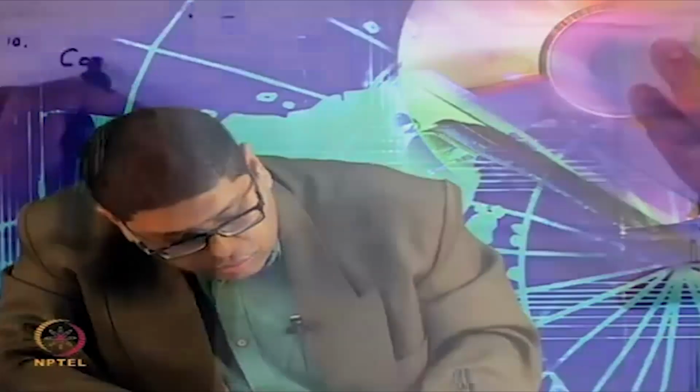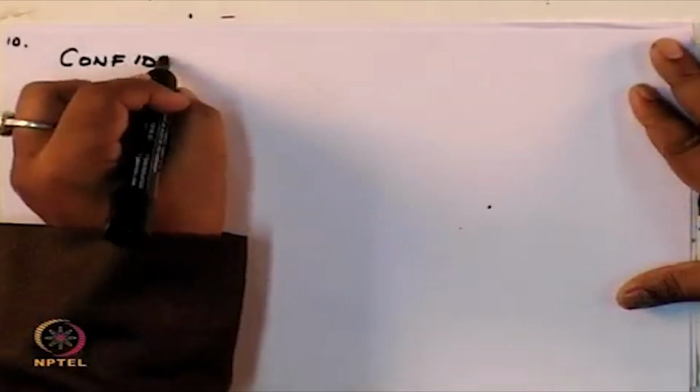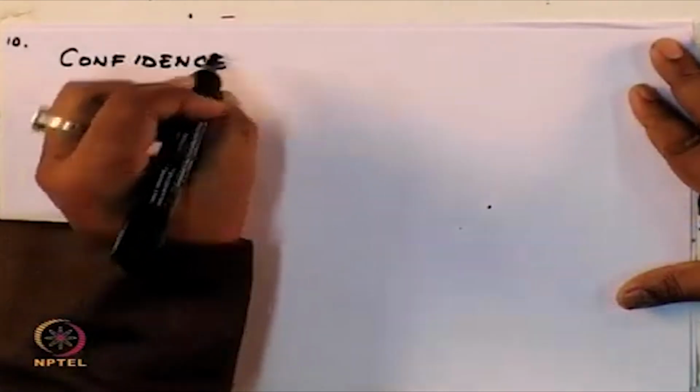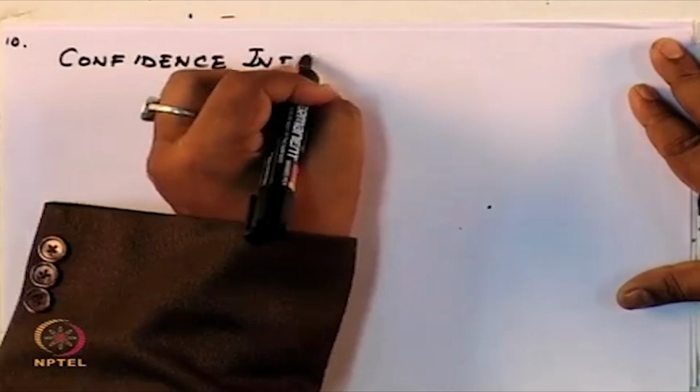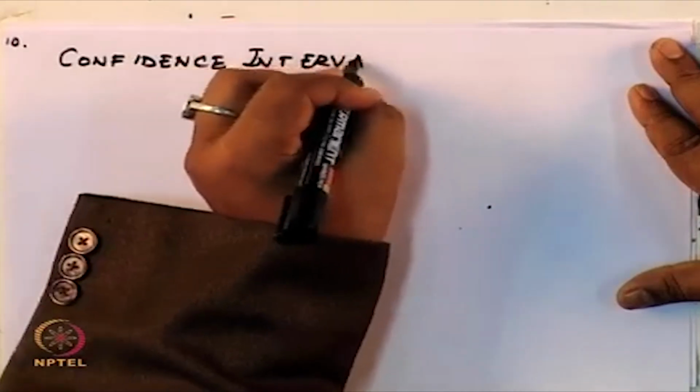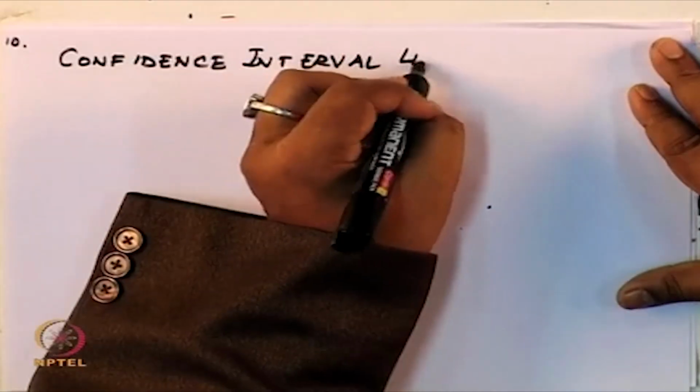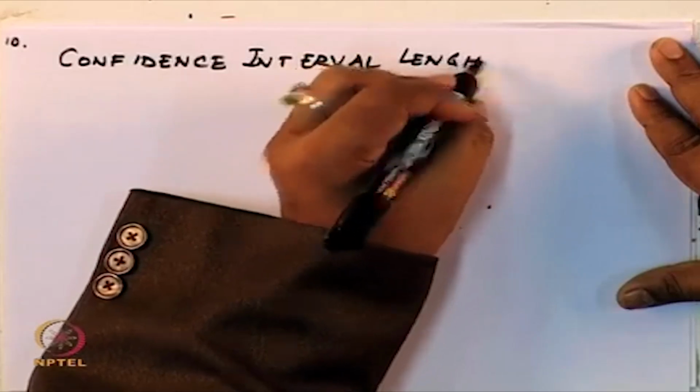Okay. So, let us say your total confidence interval length is what?